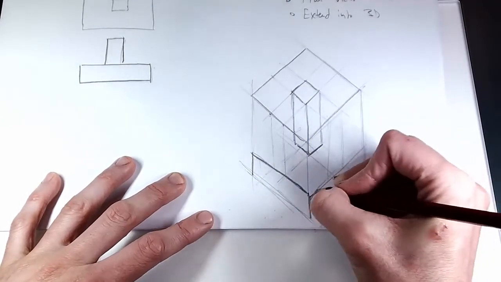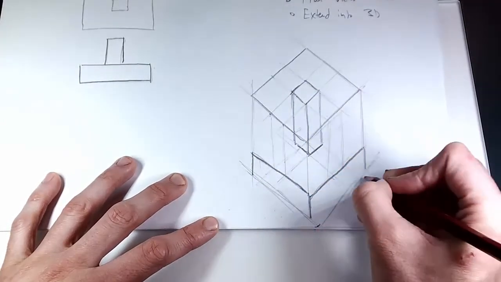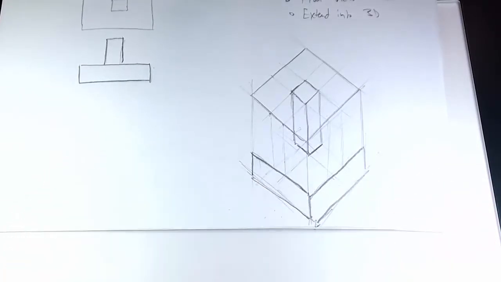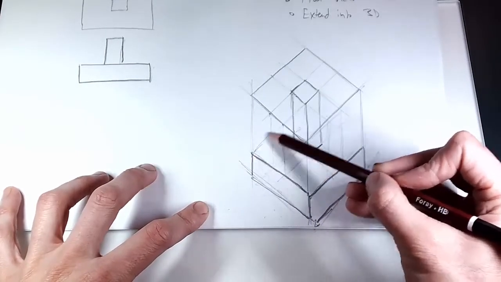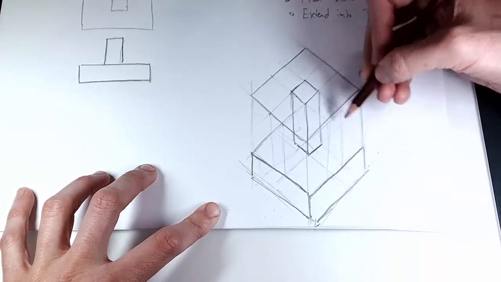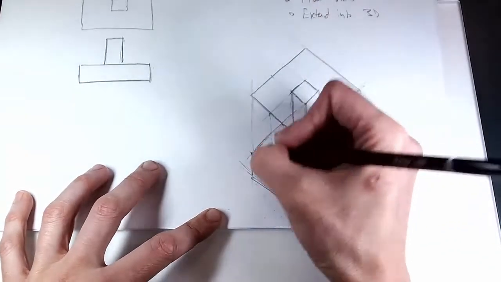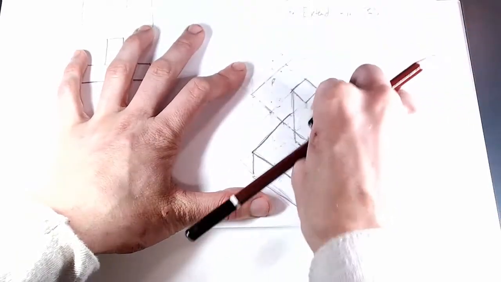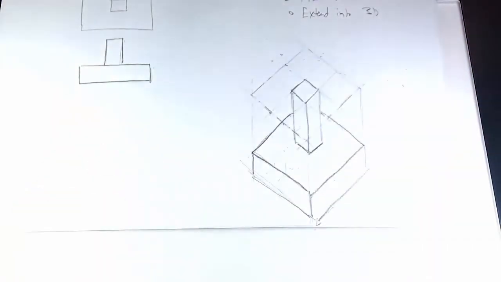Any of the finished lines I'm going to make bold just to make it clear that they're not construction lines, they are finished lines. I need to project the back of the foundation as well. So I'll take parallel lines back behind the column. And then once again you would get rid of all the construction lines, all the intermediate lines. And you'd be left with an axonometric viewpoint.